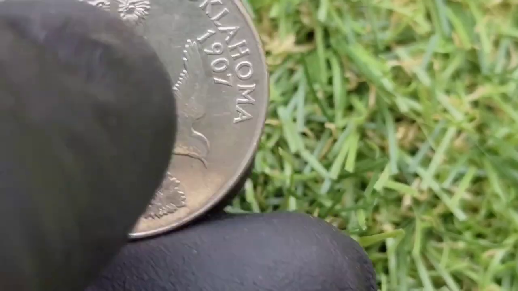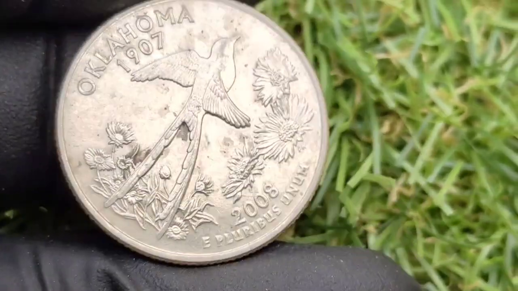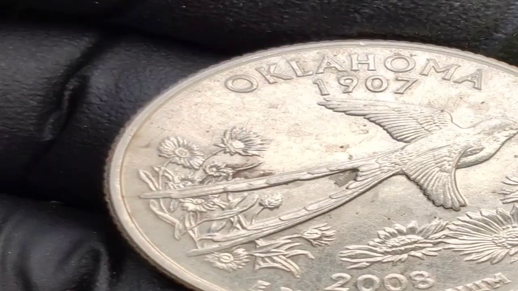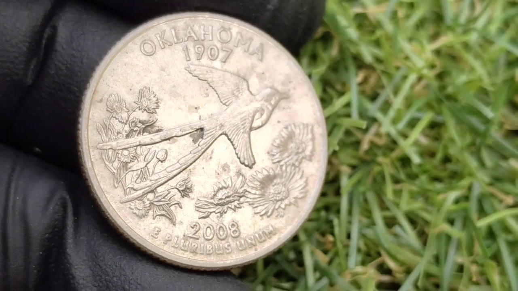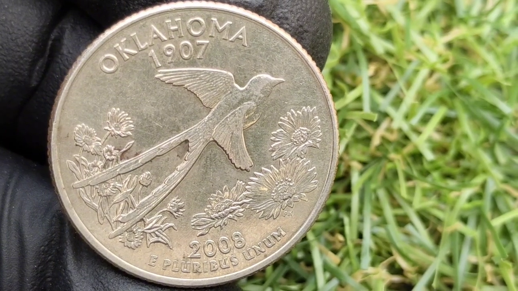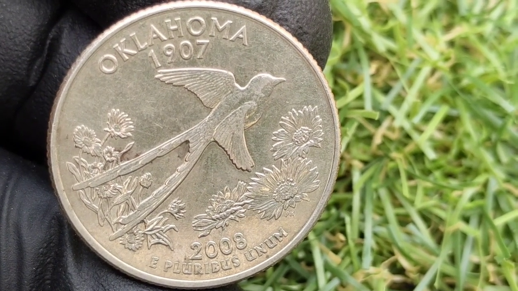design for the Oklahoma State Quarter was unveiled as part of the series' final year. The design was carefully chosen to reflect the state's heritage, including its native peoples and its status as the Sooner State. Let's dive into the design features of the 2008 Oklahoma State Quarter.